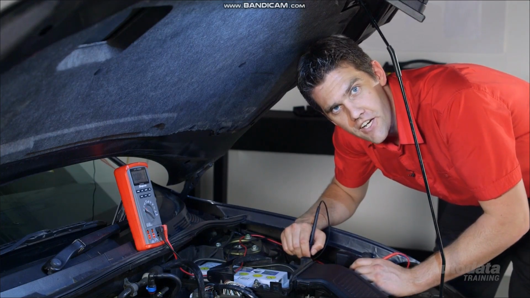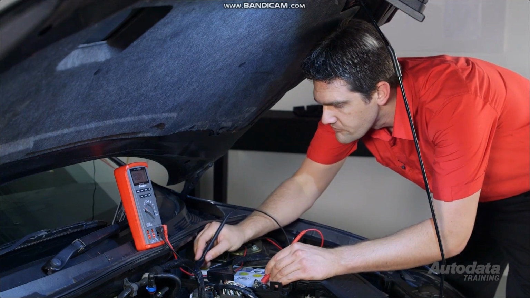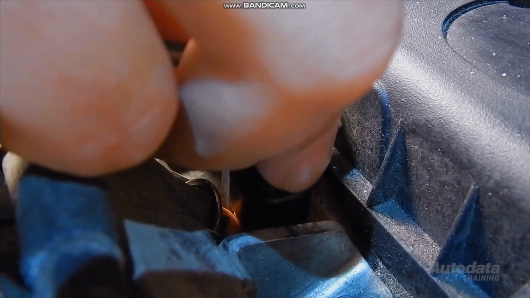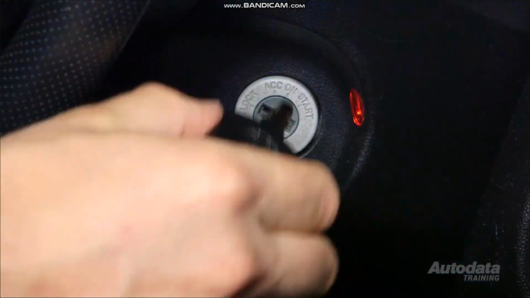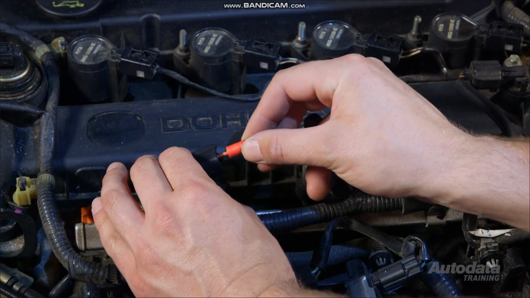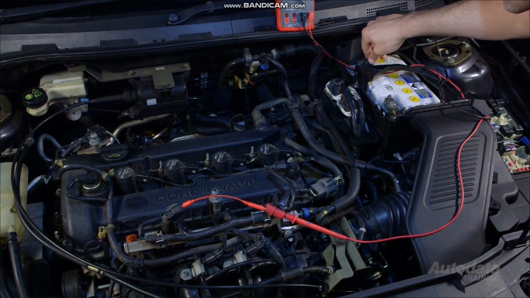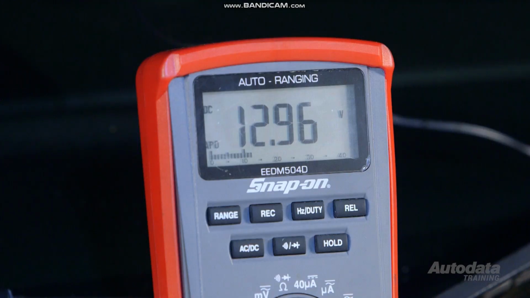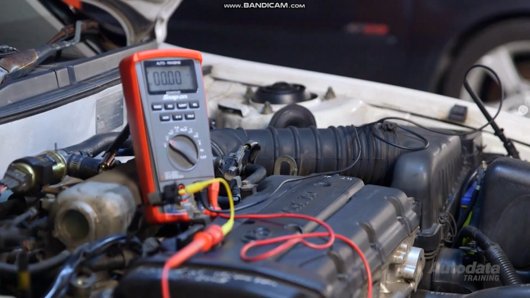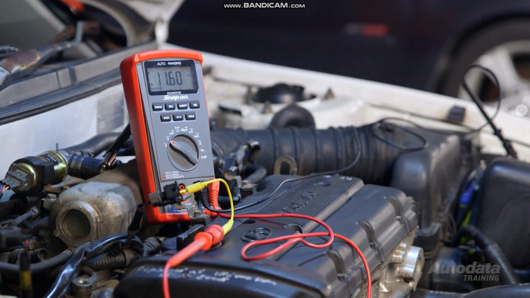To start the diagnosis, check the battery to obtain a reference voltage. Then disconnect the injector. Turn the ignition on and check the voltage from the supply terminal to battery negative. You should see battery voltage. Be aware that some vehicles only have a voltage at the injectors when the fuel pump is running.